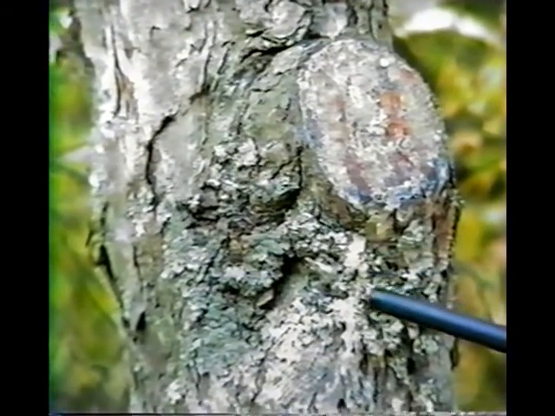I see it's all dripping down here. This is what they make turpentine out of, isn't it? It's what they call naval stores. It's used for waterproofing. And this is a lichen. We've got an even nicer lichen over on the next tree here.